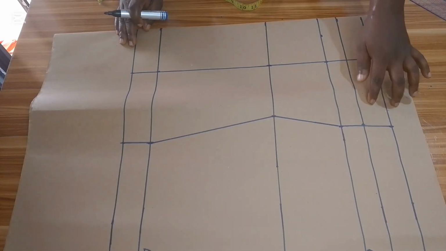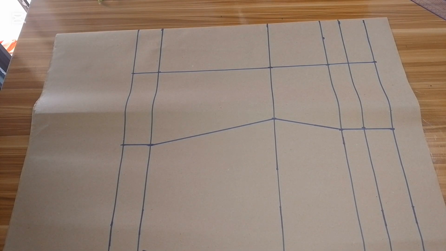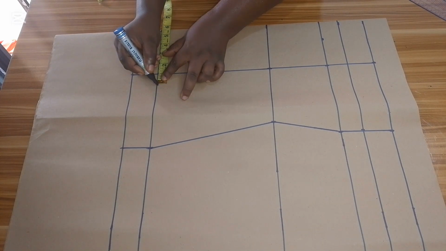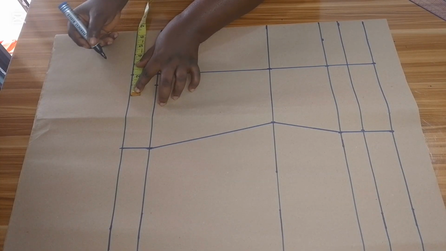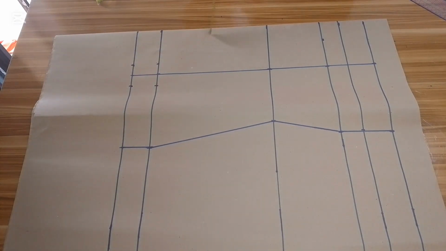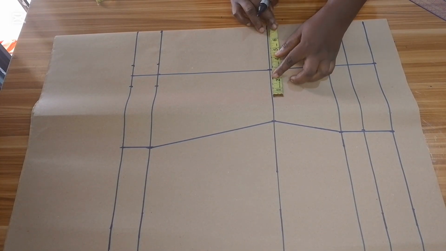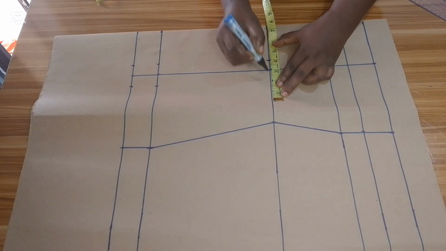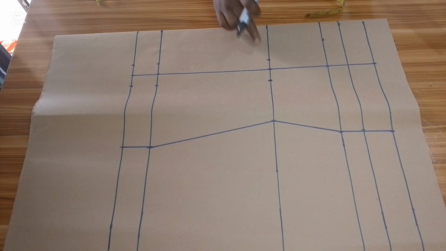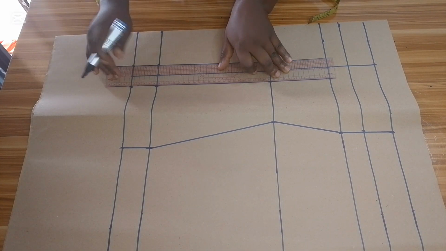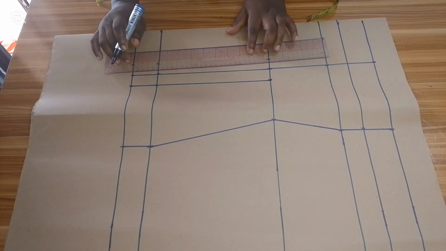So after drafting this, the next thing I should take is our dart. I'll be taking in 1 inch on both sides for my dart, making 2 inches of dart intake. After taking the dart, I'll mark that measurement upwards to my waistline, and I'll curve it upwards to meet the bust point. Please just watch how I draft my dart intake.